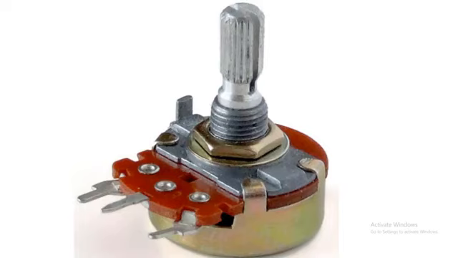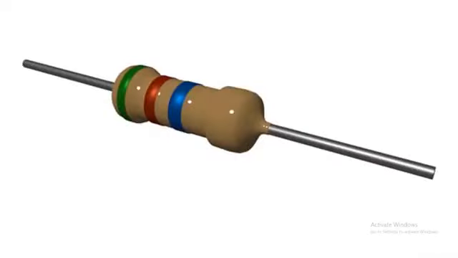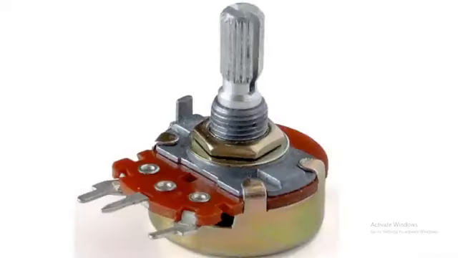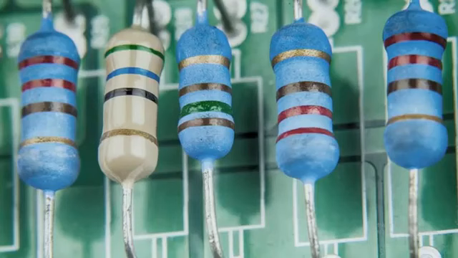This is a variable resistor. On this resistor we are able to increase and decrease the flow of current, while this resistor is fixed, working like garbage, while this resistor works like a tap or valve, on which we are able to increase and decrease the flow of water. So this was the function of the resistor.